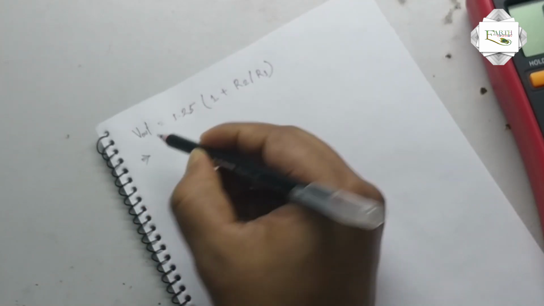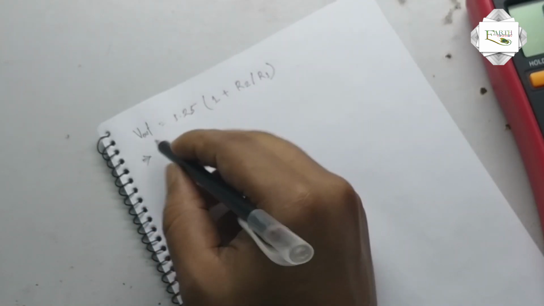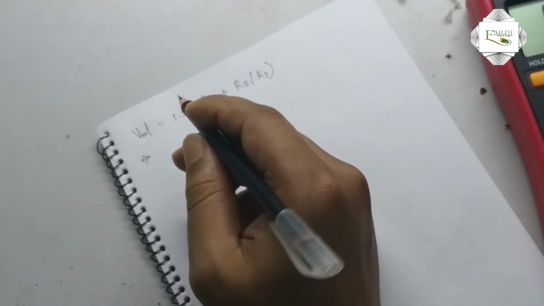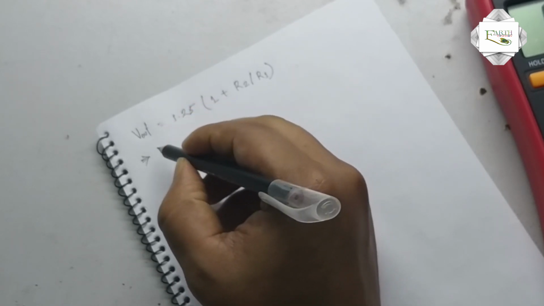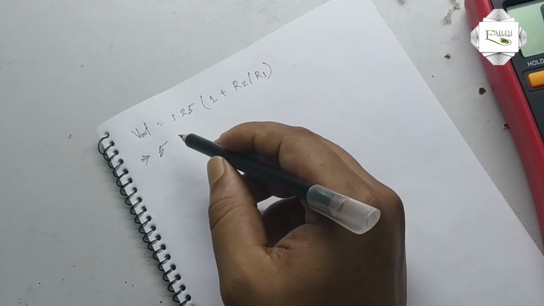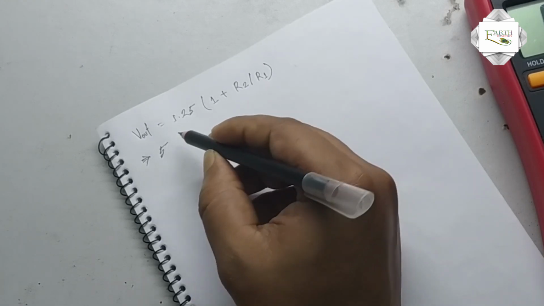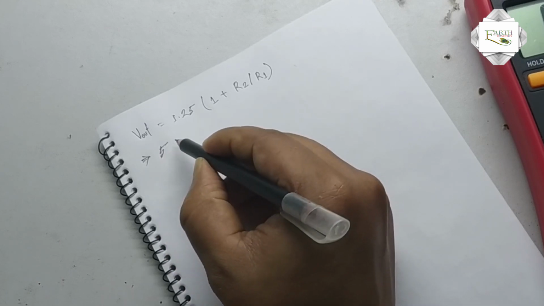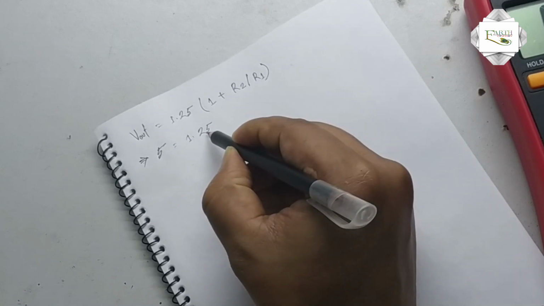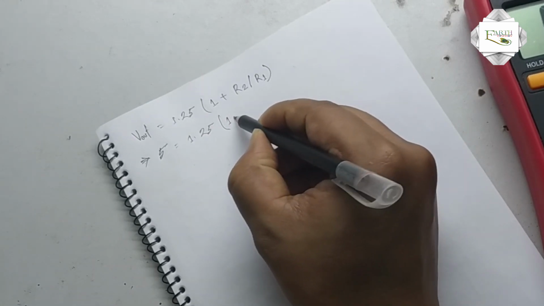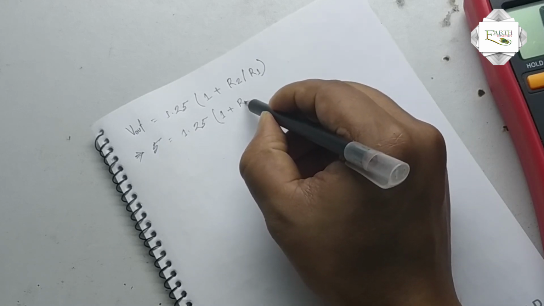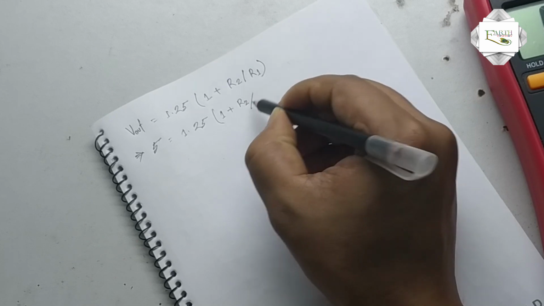I solve this problem. First I need V out. My expected voltage is 5 volts, so I let my expected output be 5 volts. That's why V out is equal to, I write, 5 is equal to 1.25 times 1 plus R2 over R1.